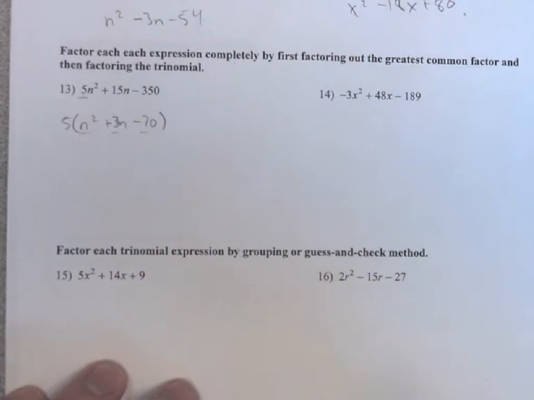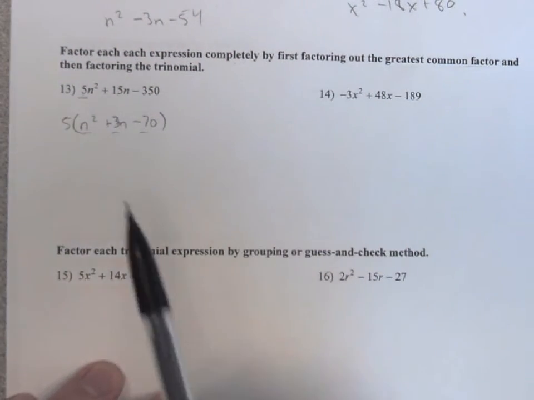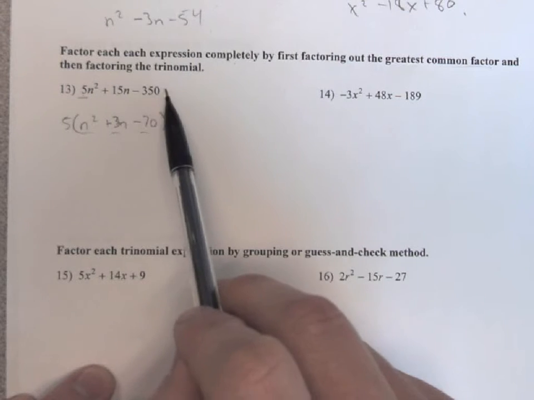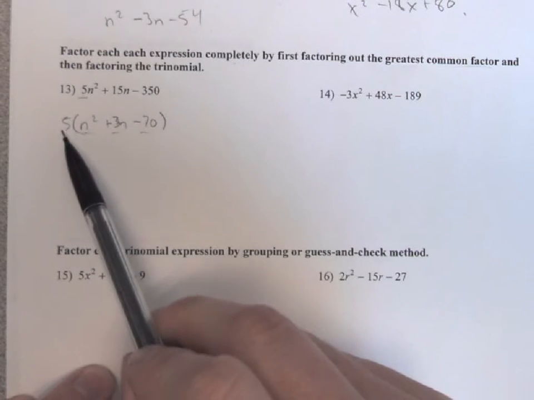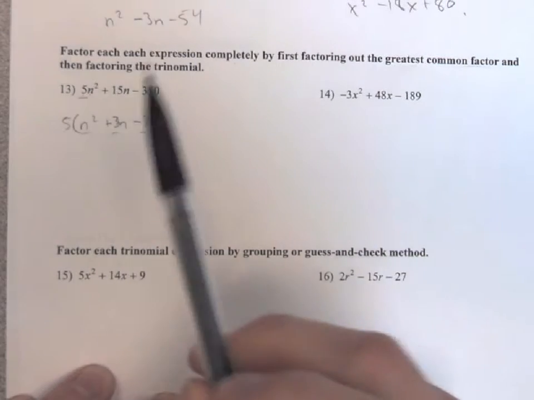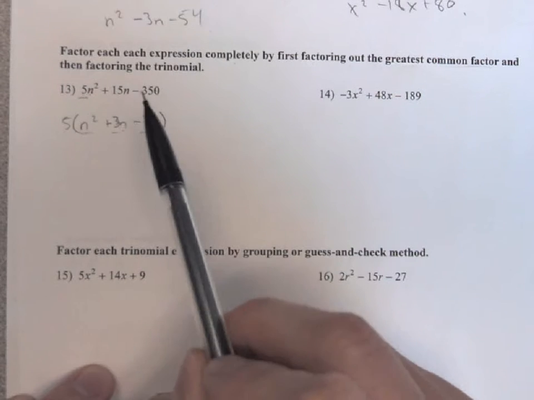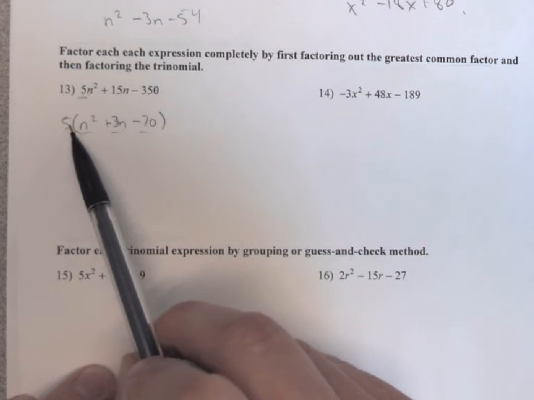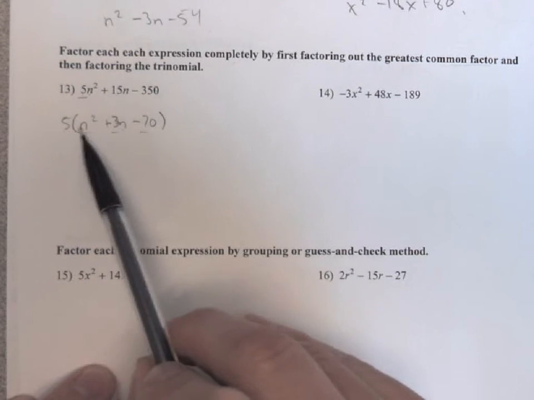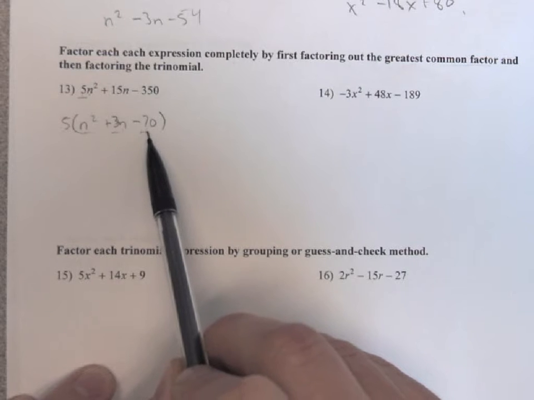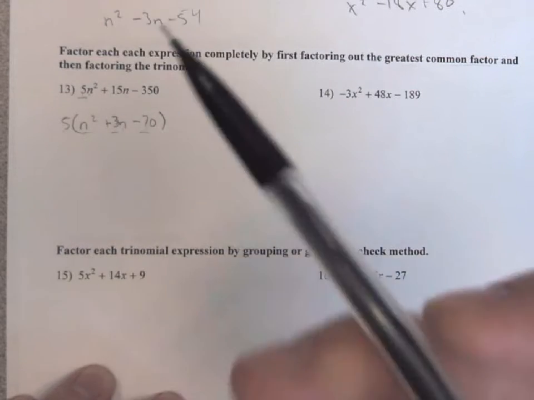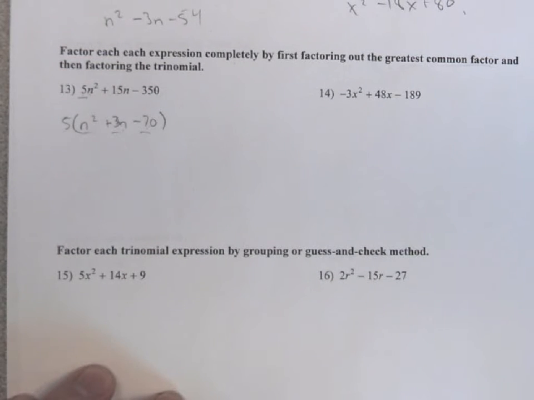Okay, let's just double check to make sure we actually factored it right. So if we can distribute that 5 and get the same thing we started with, we should be good. So 5 times n squared is 5n squared. Okay, check. 5 times 3n is 15n. Okay, check. And then 5 times negative 70. Well, 5 times negative 7 is negative 35. So 5 times negative 70 should be our negative 350. So that looks like it checks out.